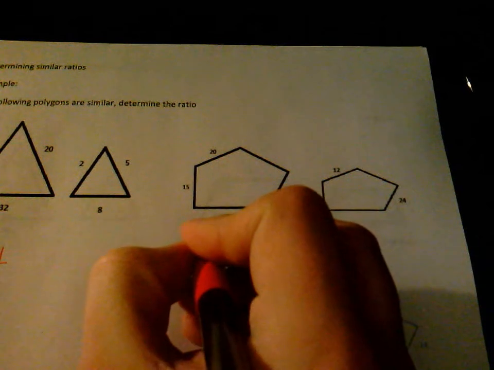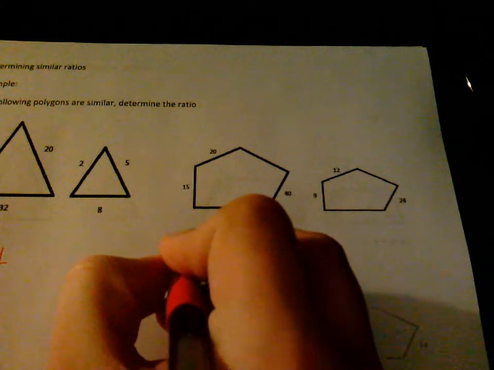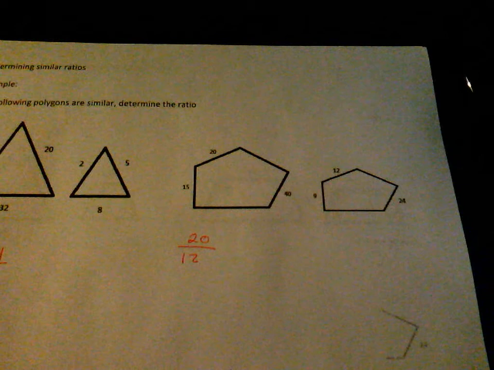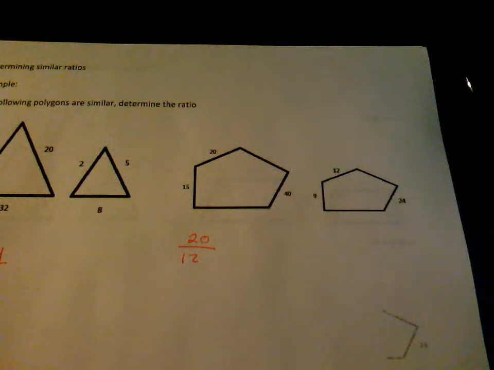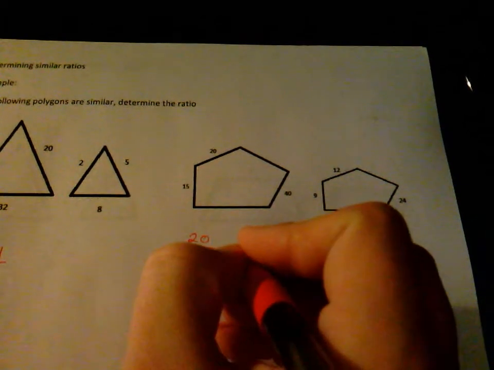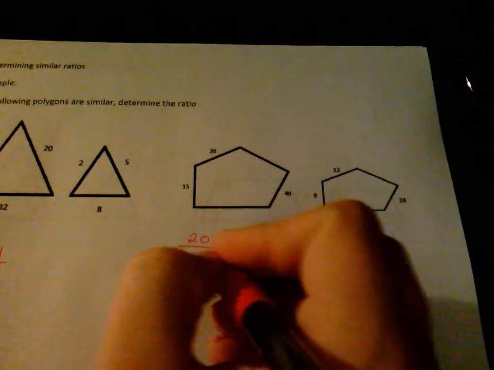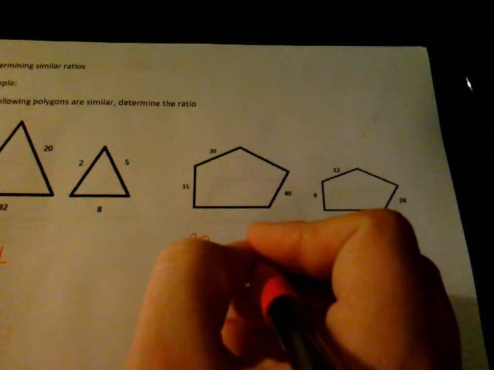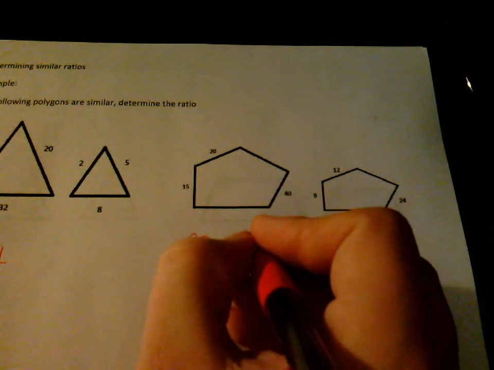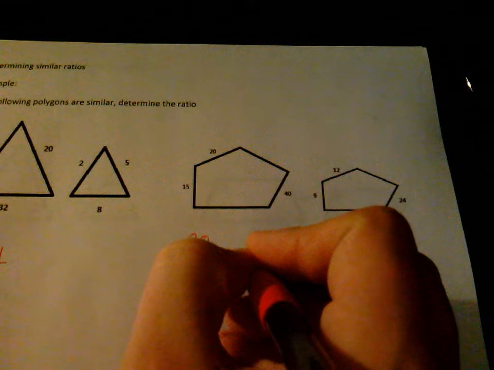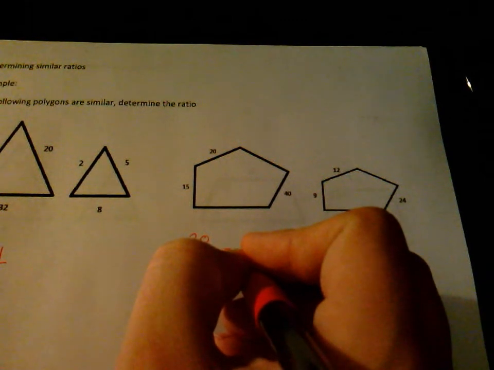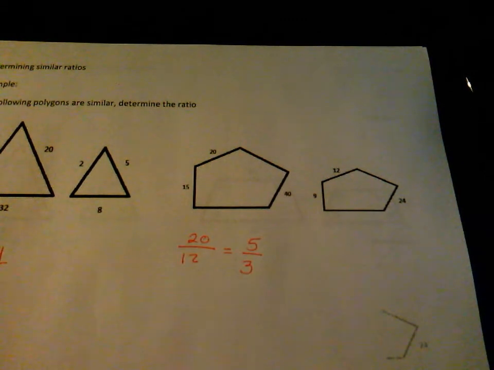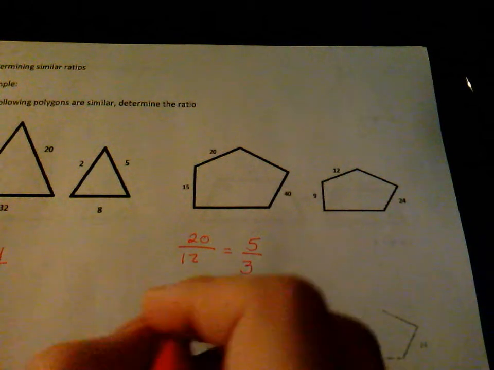This next one, it doesn't matter which, just choose the sides. So let's do the bigger. Let's do 20 divided by 12. Once again, just put these into your calculator, then press math, enter. So if you put 20 divided by 12 into your calculator, it'll reduce down to 5 over 3.